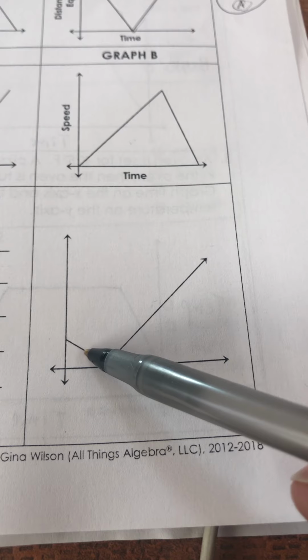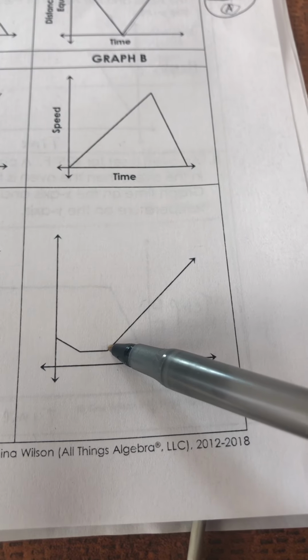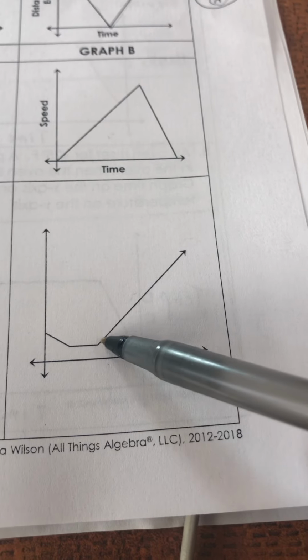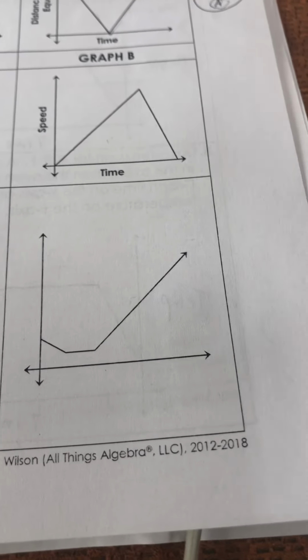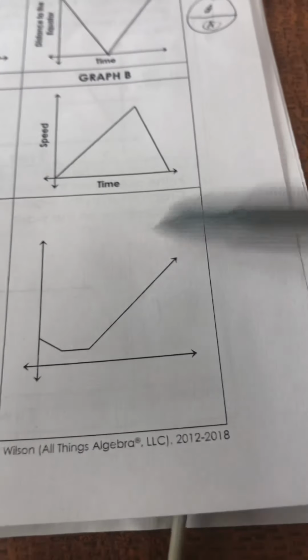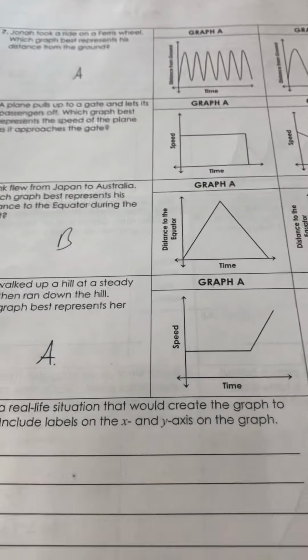you're slowing down, and you go at a real slow pace for just a few minutes. And then at the end, you really go fast. And you just keep increasing your speed, something like that, if you want to do speed and time. That's just an example that you could use. Hopefully that's helpful to you.